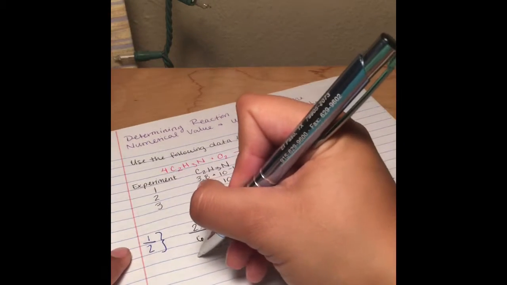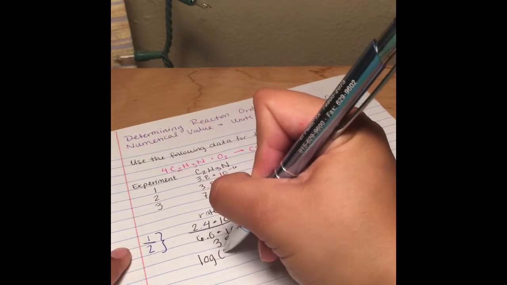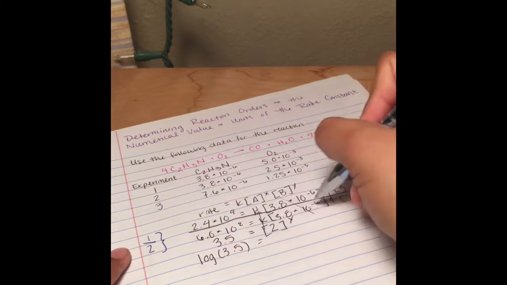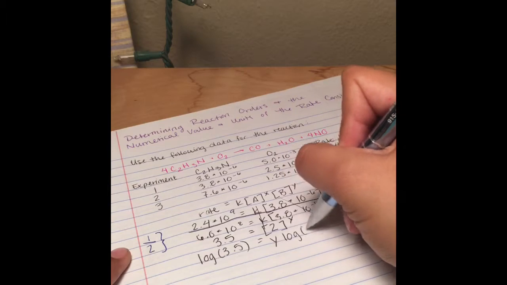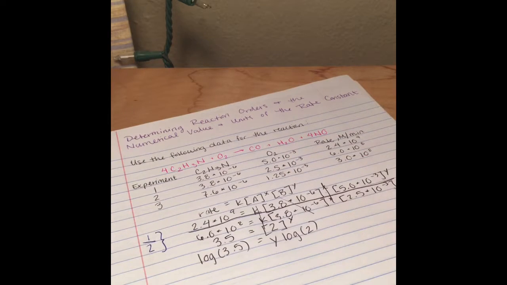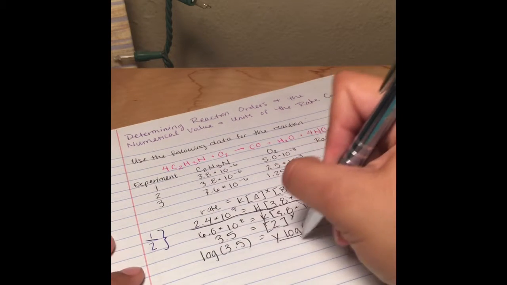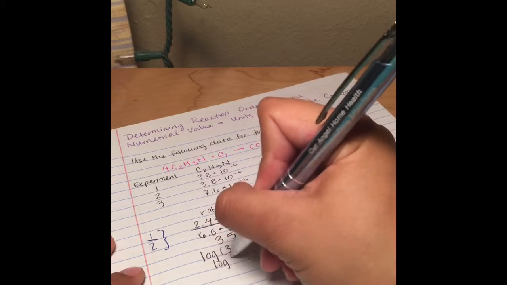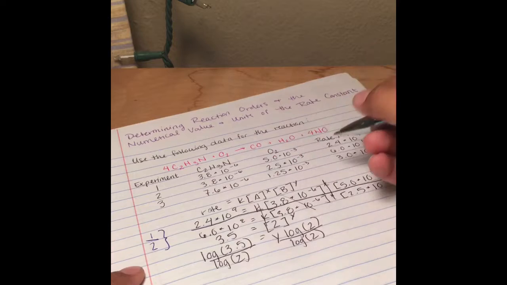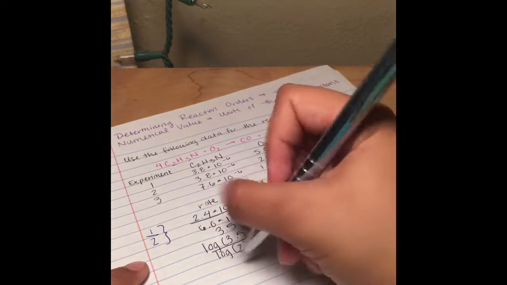So then you can do log 3.5, and when you do log here, you can bring the Y down in front of it. And then all we have to do now is solve for Y. Y equals 1.8, which you can round to 2.